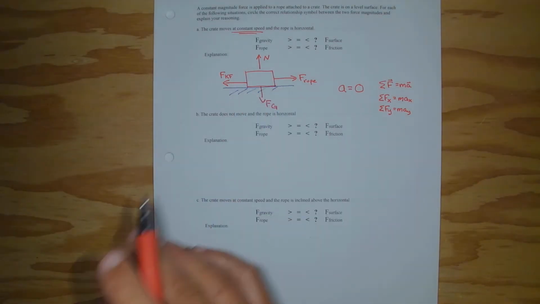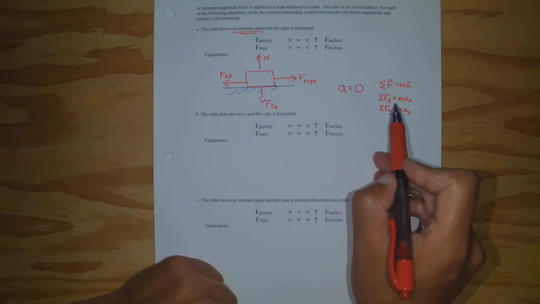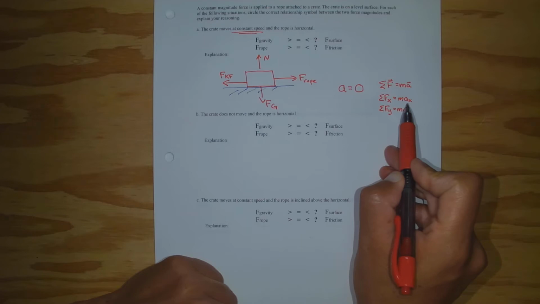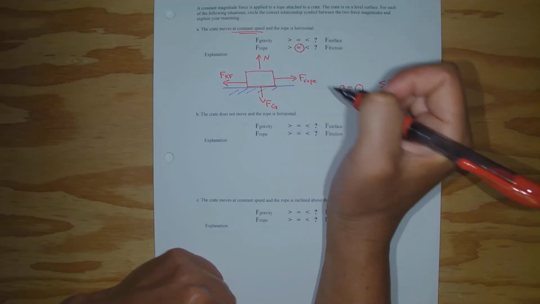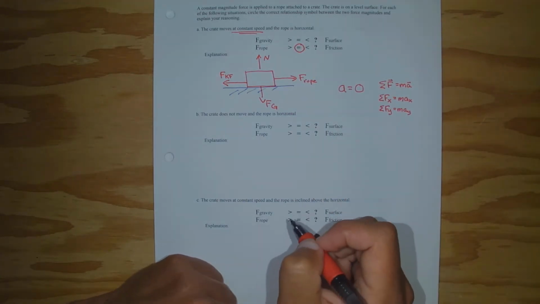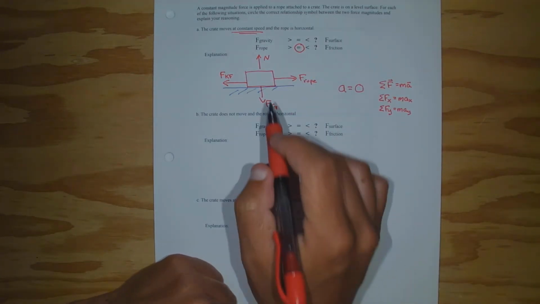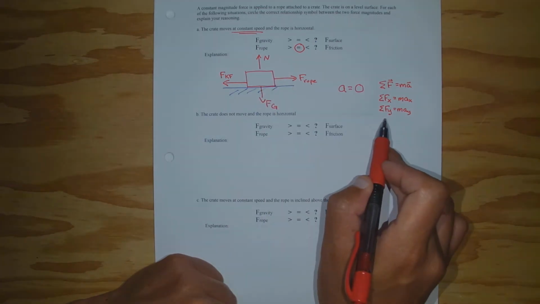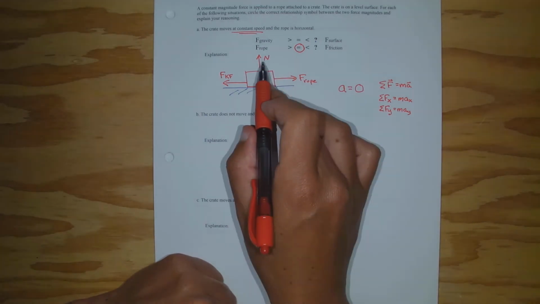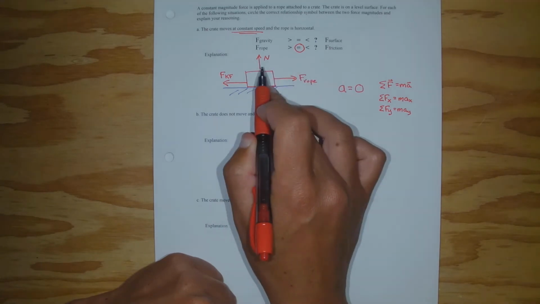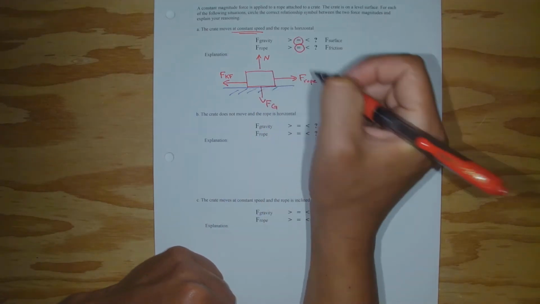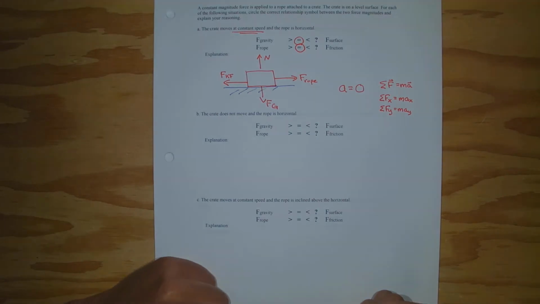You have two forces acting in the x direction. The net force must be equal to 0 since the acceleration in the x direction is equal to 0, and that means the force of friction must be equal to the force of the rope. The acceleration in the y direction is also equal to 0, and that means that the net force in the y direction is equal to 0, and that means that the normal force is equal to the force of gravity. Here they call it the force of the surface, that is the normal force. That is equal to the force of gravity.